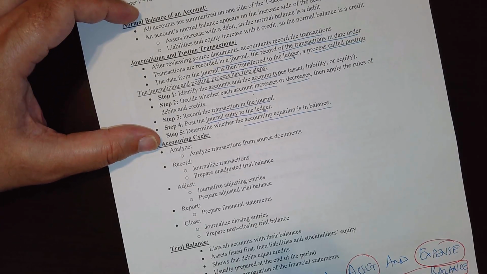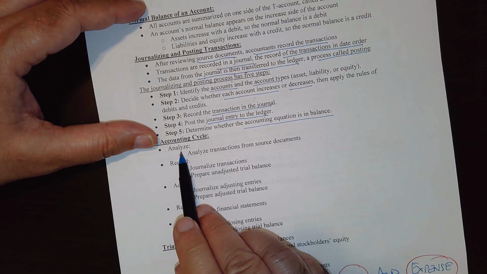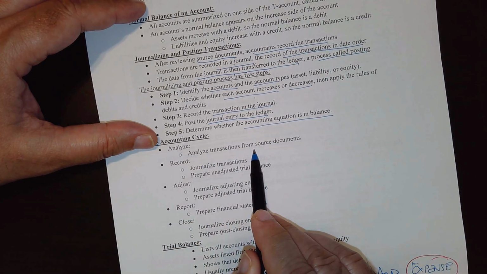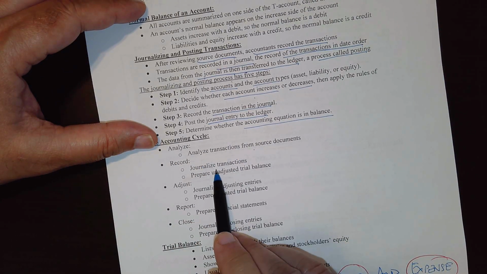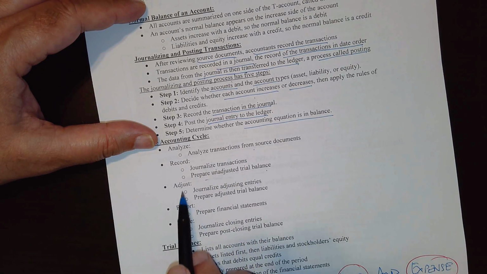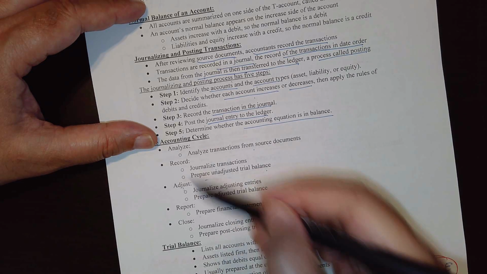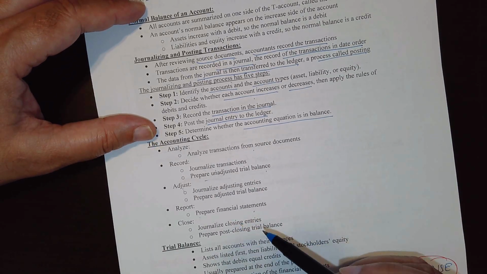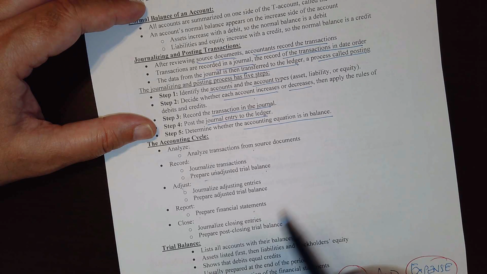The accounting cycle. The accounting cycle is to analyze transactions from source documents, then journalize the transactions and prepare the unadjusted trial balance. Then we do the adjustments. We're going to talk about adjustments in chapter 3 and chapter 4, so bear with me. Then we prepare the financial statements. The whole process, we do it every week, every month, every quarter, and every year.